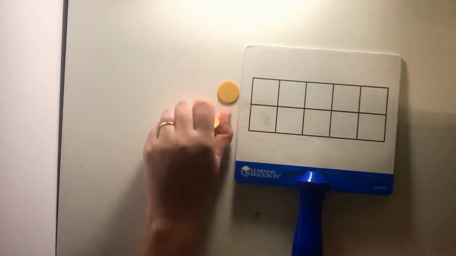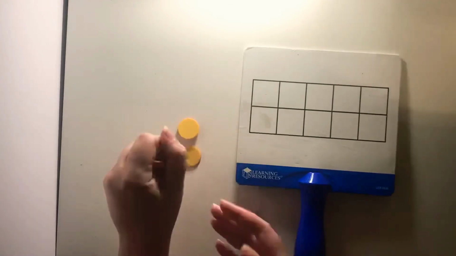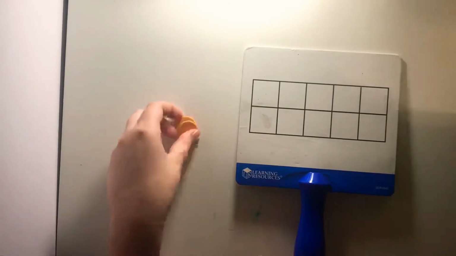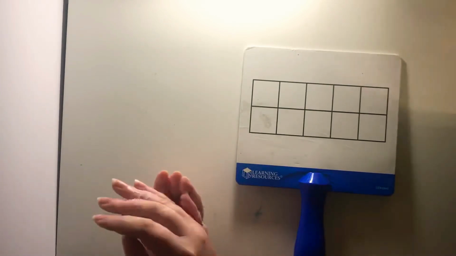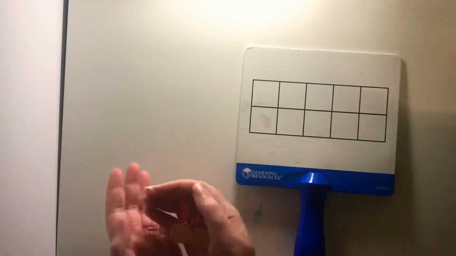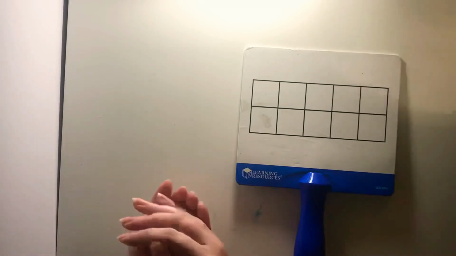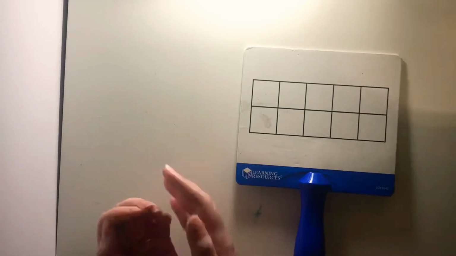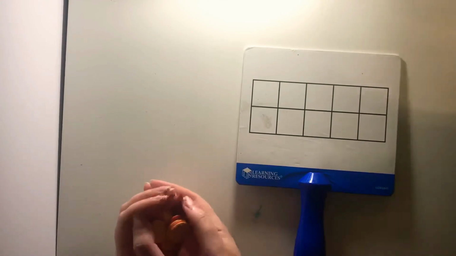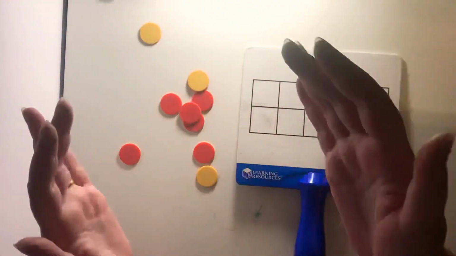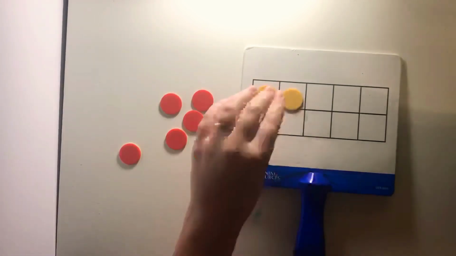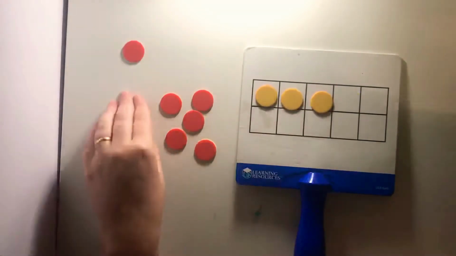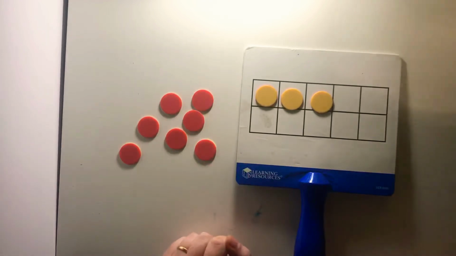Okay, so this time I'm going to shake them up again, and I'm going to put them on the 10 frame, and you are going to pause the video afterwards when I say pause, and you're going to figure out how many more will make 10. Okay, so 1, 2, 3. Pause your video now.